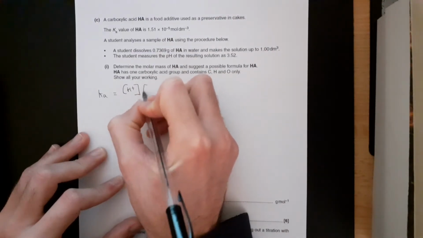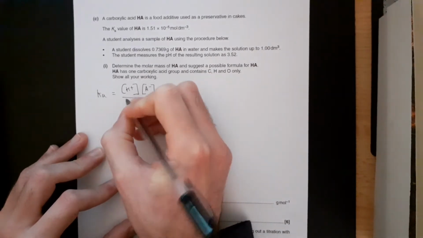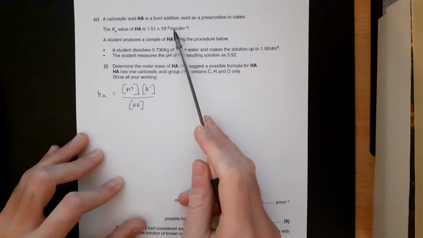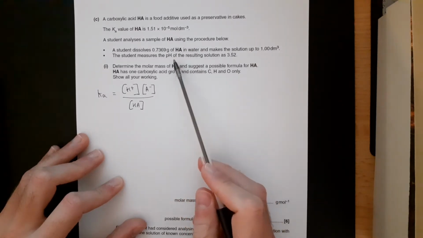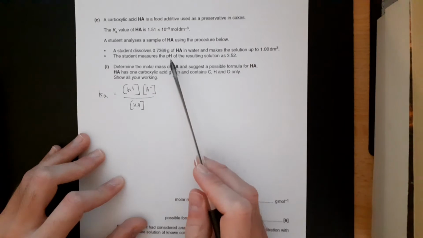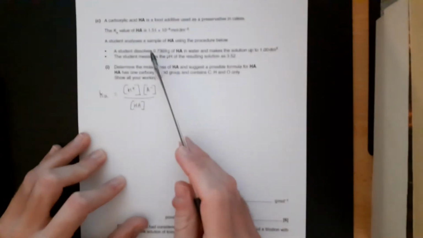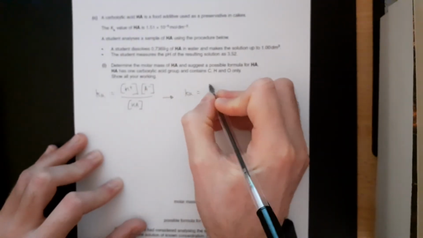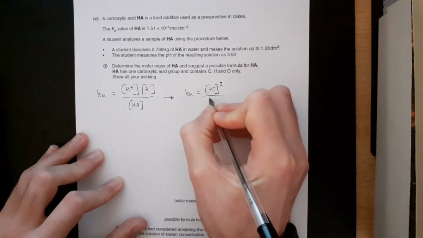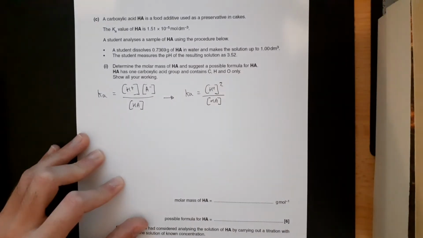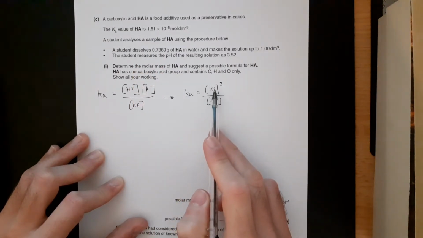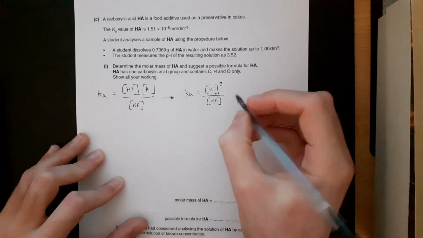Here we can write it as A minus and HA because, well, we have to. We don't know what it is, do we? What do we know here? We know what the Ka value is. We know what the pH is, so we can get the H plus concentration. We know it's a weak acid, don't we? So as a weak acid, we can do our trick that we usually do and say that it's H plus squared, and then we know what the Ka is, and we can use the pH to work out the H plus concentration. So it must be the HA that we're trying to work out. So let's do that.